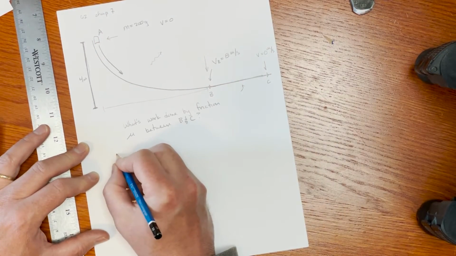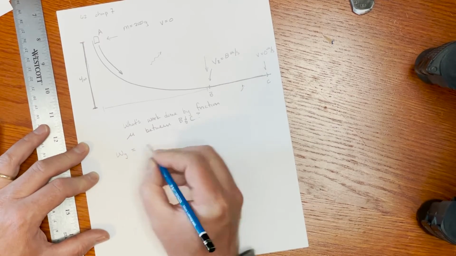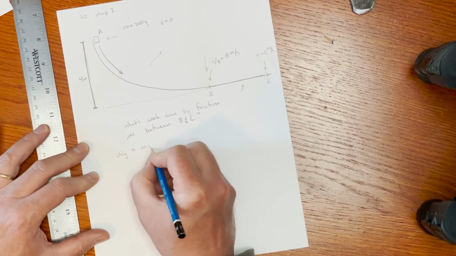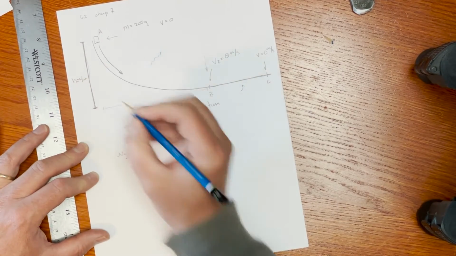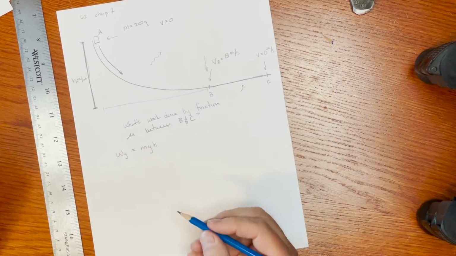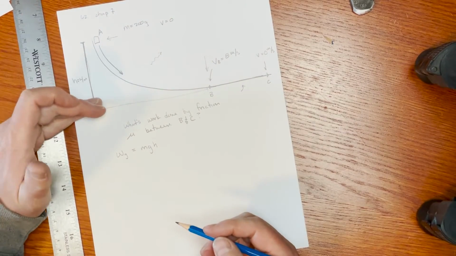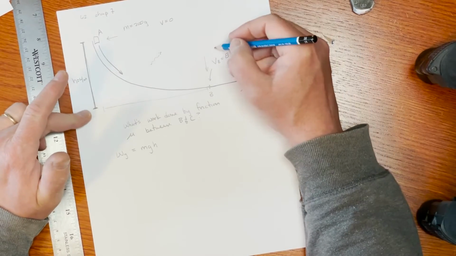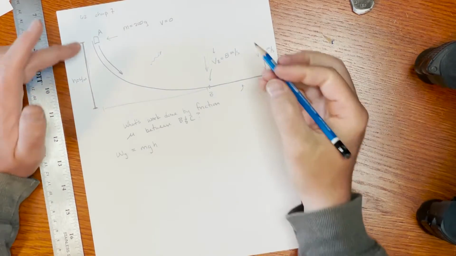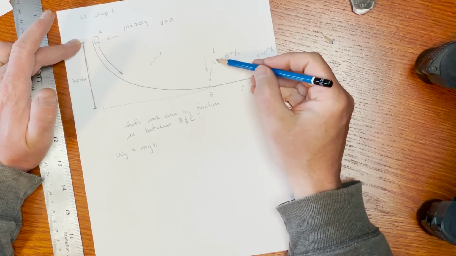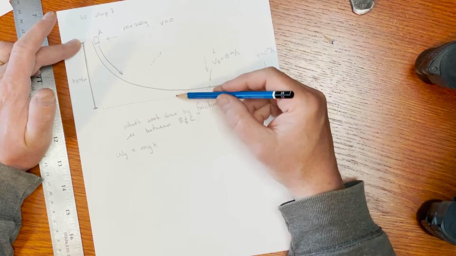So the work by gravity is just the force, mg, times the distance, which we'll call h, which is 4 meters. That's the work done as it falls from here to here. But there's still some kinetic energy left over when it does that, and the difference between this and the kinetic energy here tells us how much energy is lost.